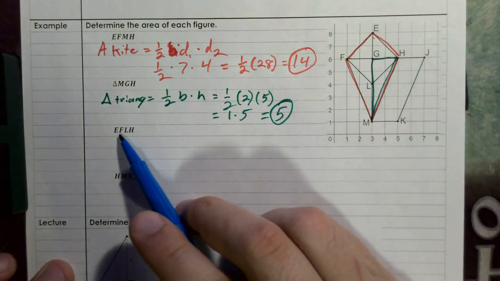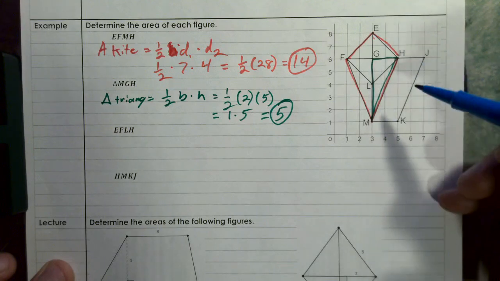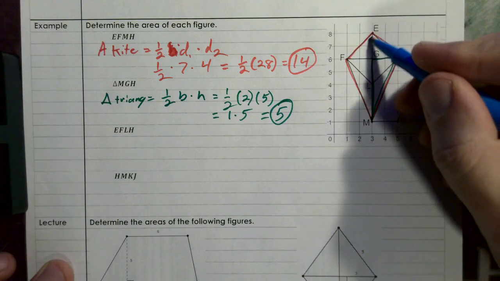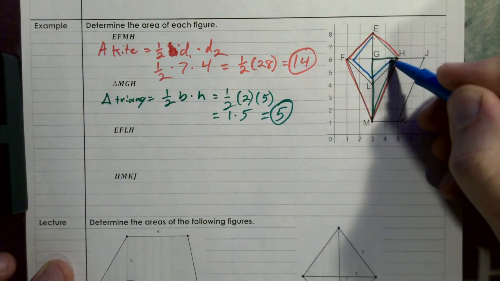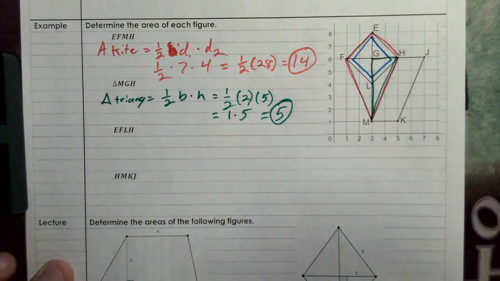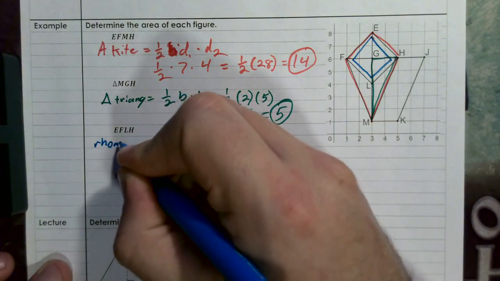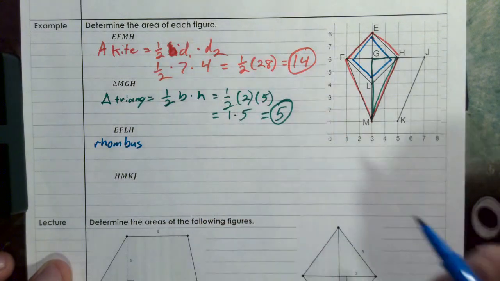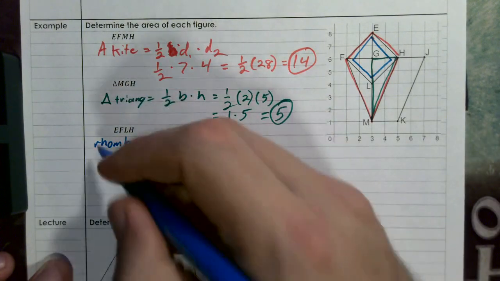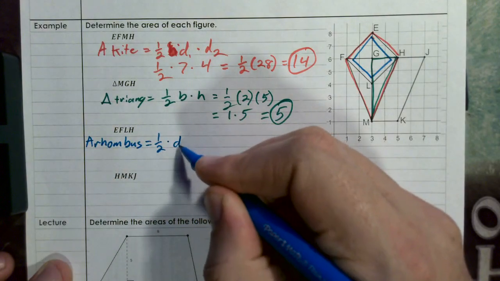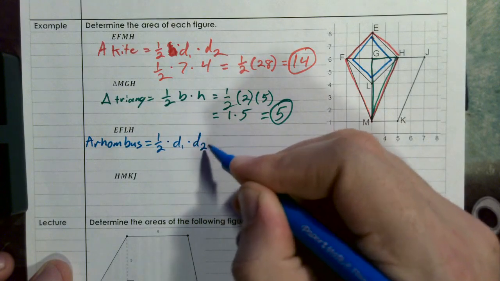Next, we got EFLH. So let's see who that is. That's this shape up here on the top. Well, that thing is a square, or I could also say that thing is a rhombus. And the area of a rhombus is the same as the area of a kite: half of diagonal 1 times diagonal 2.